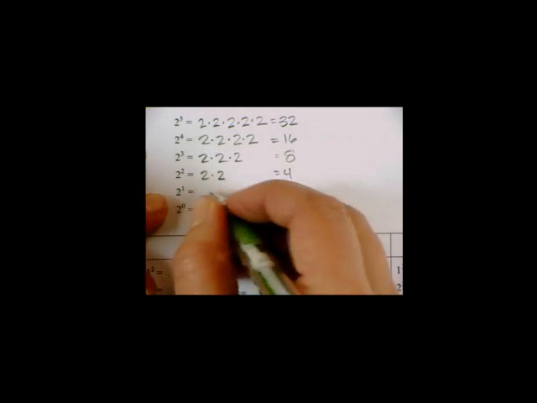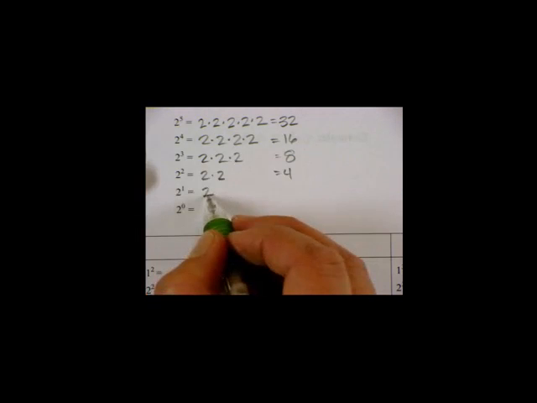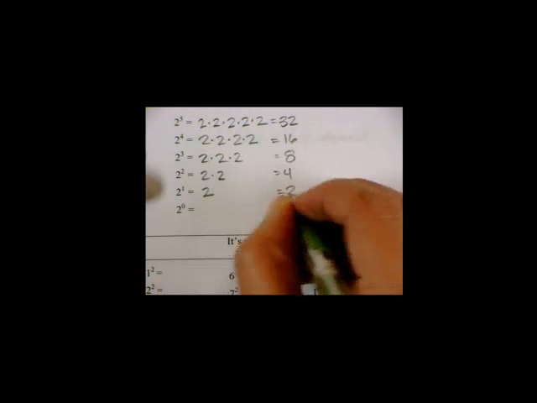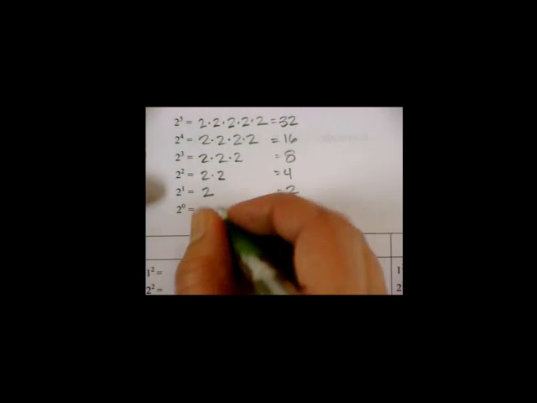2 to the 1st is just 2 times itself, well, it's just 1 2, right? Here, this is 2 times itself twice. This is 2, but there's just one of them. So our answer is 2. And 2 to the 0, this is actually a 1. In fact, anything to the 0 power equals 1.